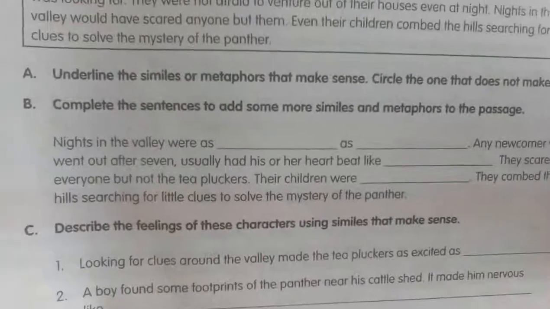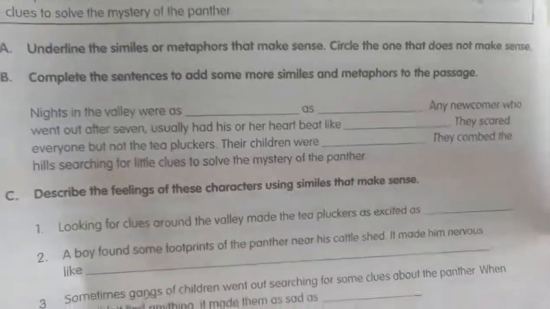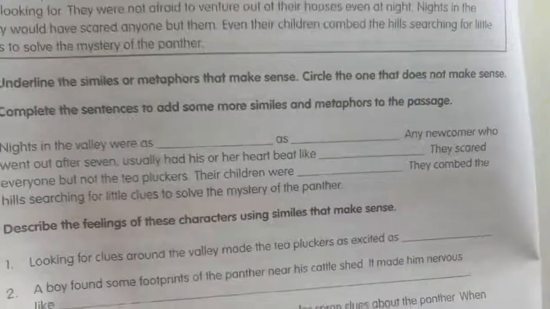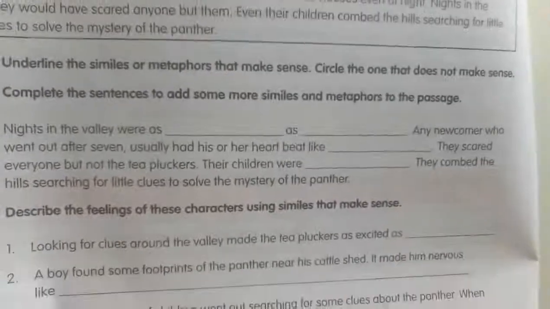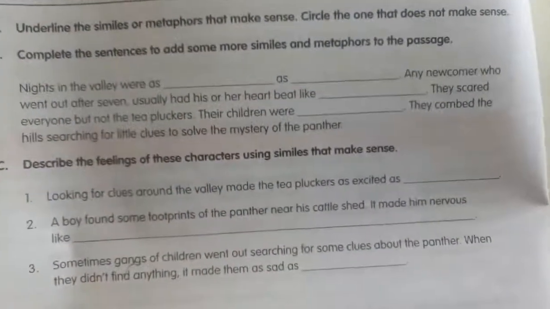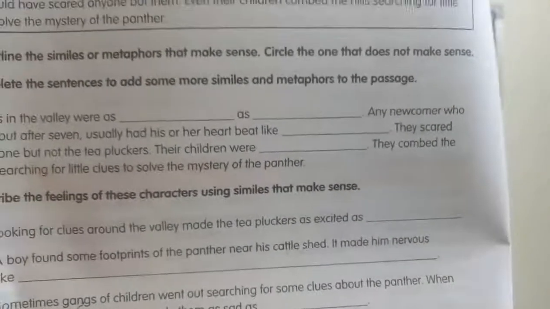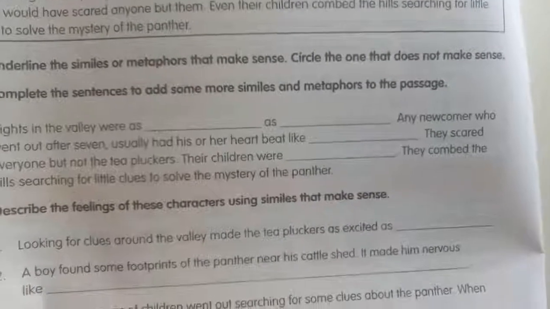See, nights in the valley were, so night, what do you compare the night with? You want to use some adjective, as dash, meaning compare the nights with any other thing or color or some other place or anything you want. Now, any newcomer who went out after 7 usually had his or her heart beat like that. How does the heart beat? What is the heartbeat compared with? So like this, you want to read the passage and complete.